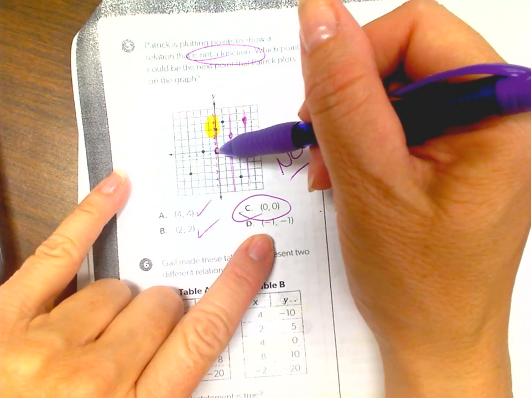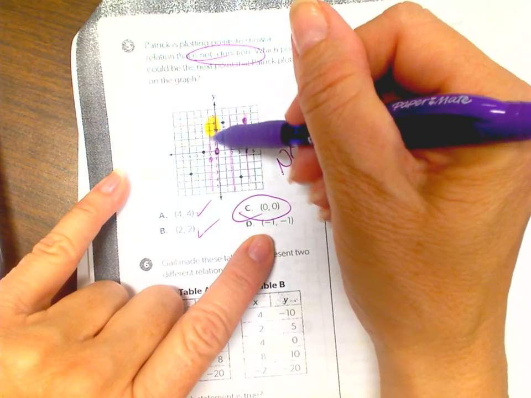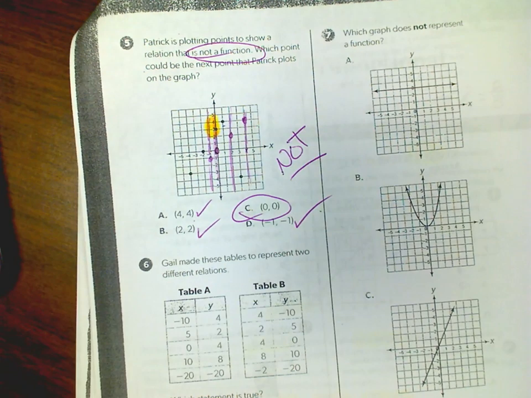If I went -1, -1, and I sketched my line, nothing else hit it. That was a function.